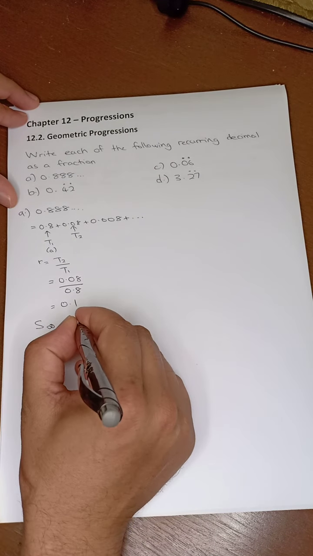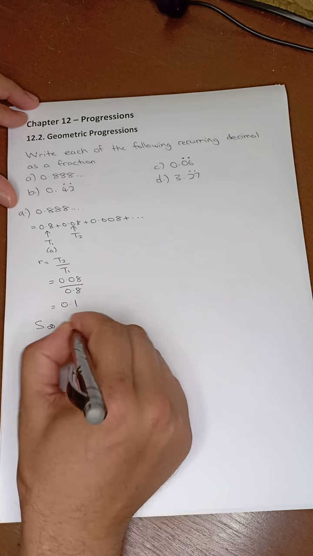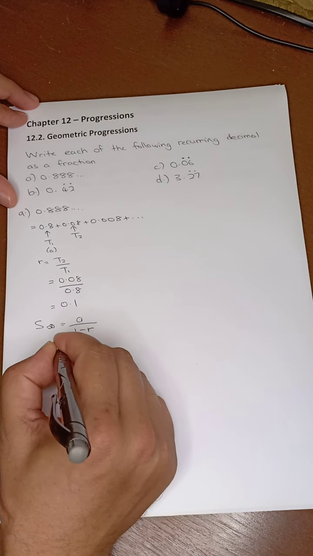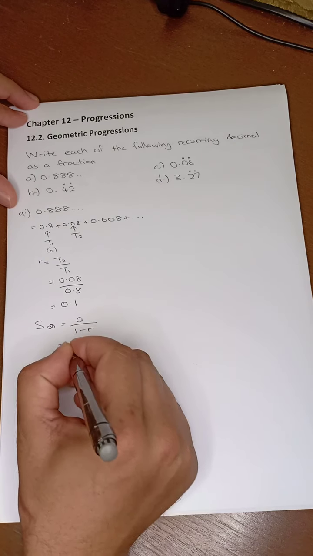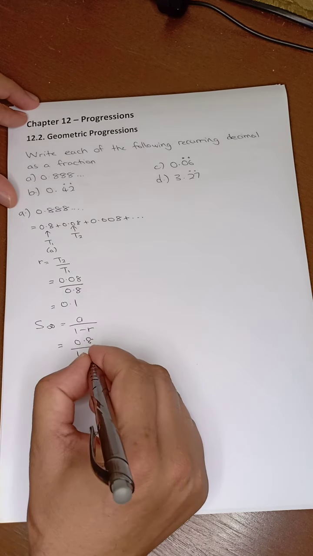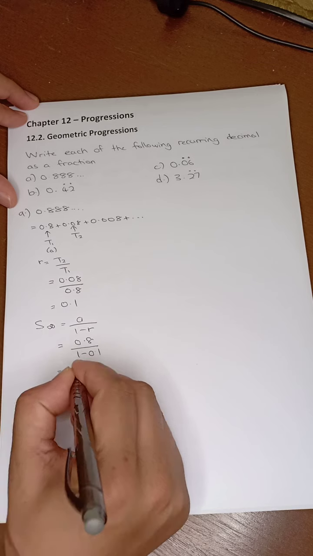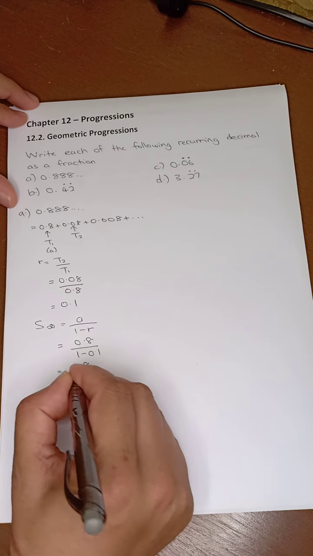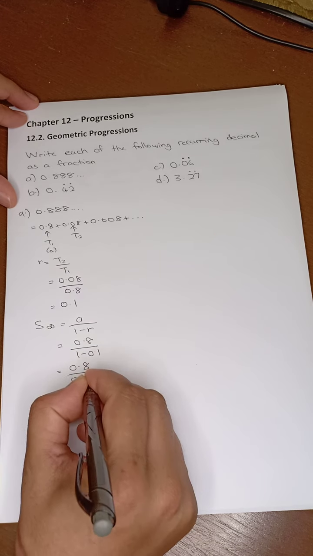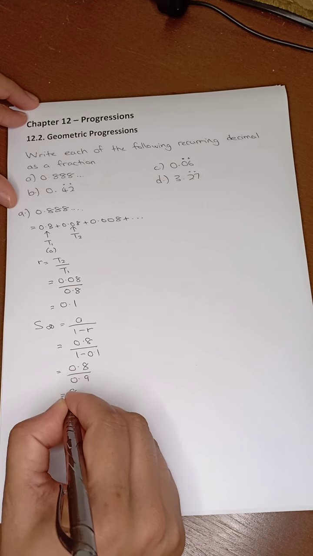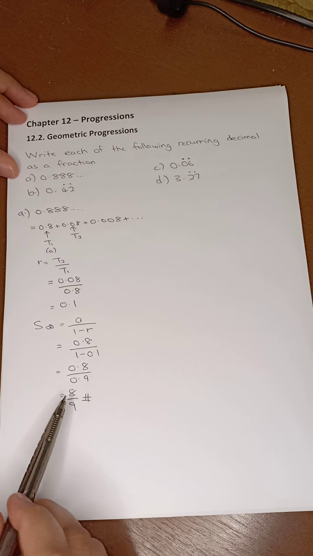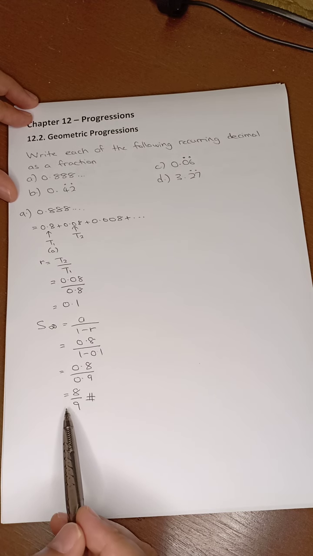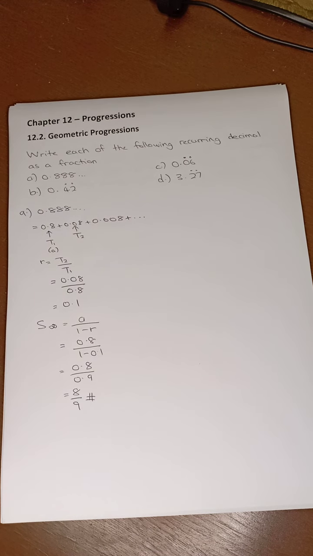The formula for sum to infinity is A over 1 minus R, and our A is 0.8, R is 0.1, so you get 0.8 over 0.9, and changing to a fraction, you get 8 over 9. See, now we have a fraction instead of a recurring decimal.